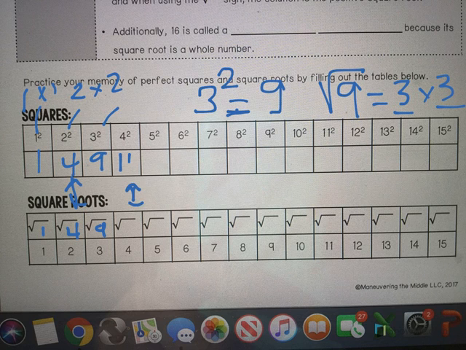So 4 times 4 is 16. The square root of 16 is 4. And you could keep going and finish this off. Use your calculator. I'm absolutely okay with that. All right, let's go to the next one.